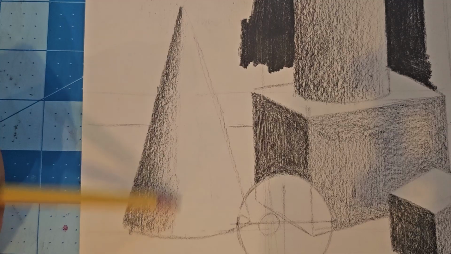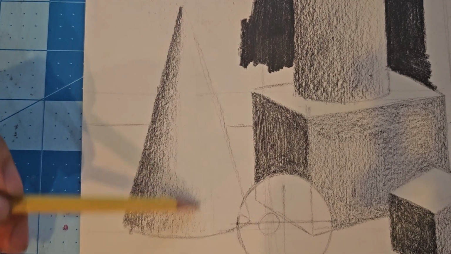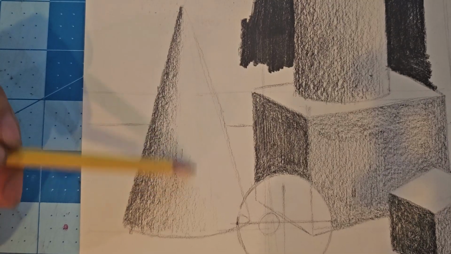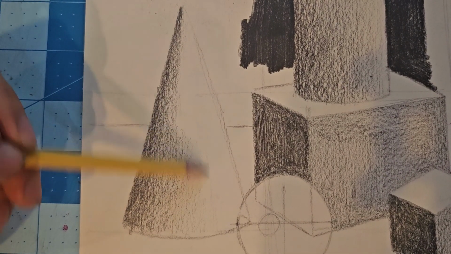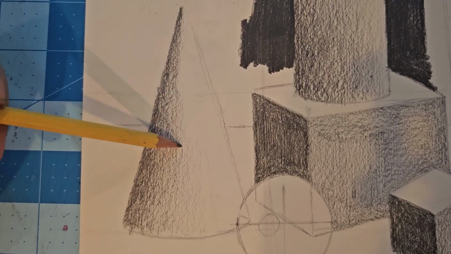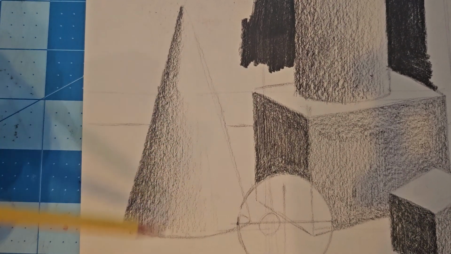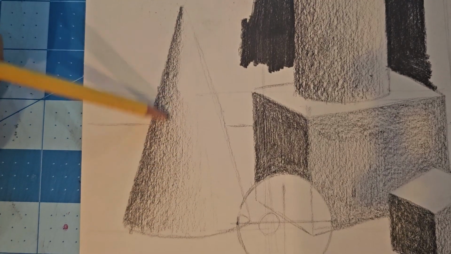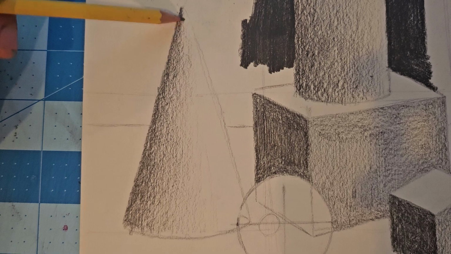Now we're moving into our lighter area. Remember, changing the pressure as we move across. I want you to also pay attention right here. You don't really see where I'm overlapping them because I'm slowly building that up. I'm not going over it too many times.